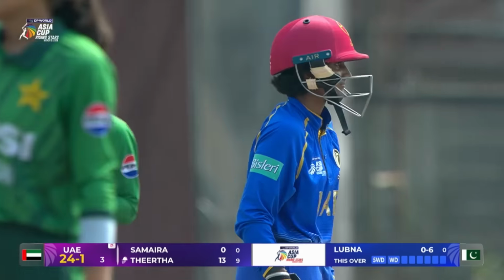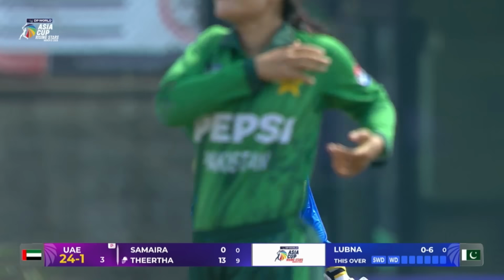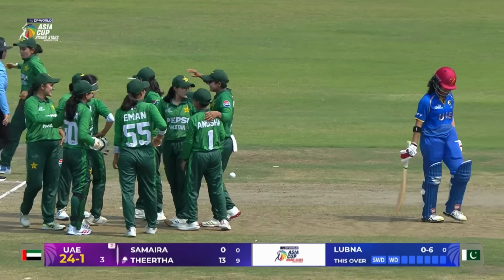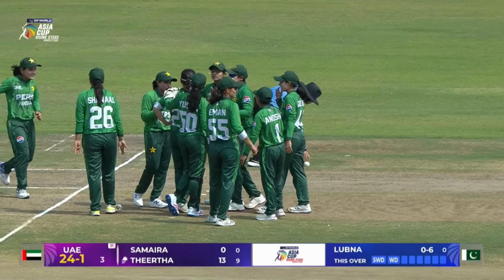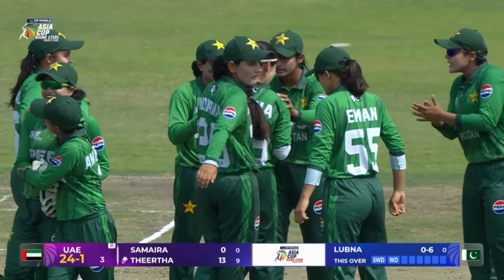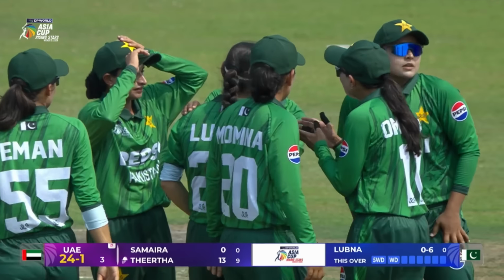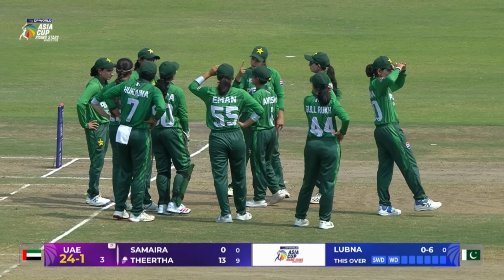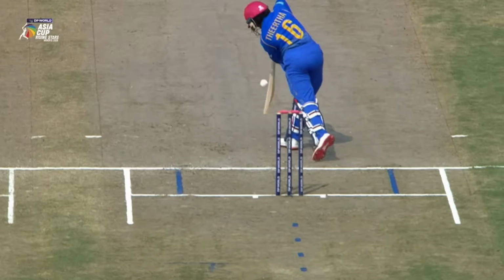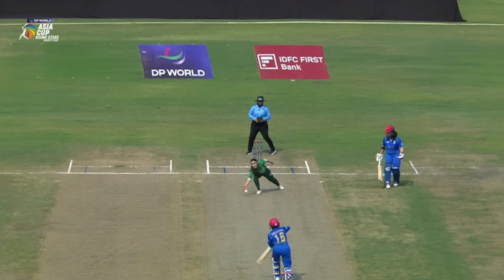And what was Samaira doing? Ball watching. The ball trickled towards the stumps, and I think it's that moment of not realizing where you are. Instead of grounding the bat, you just watched the ball go on and hit the stumps. We'll take another look at it on the replay. Well, what a few minutes for Pakistan, getting the wicket of Isha, and now have a look at that.